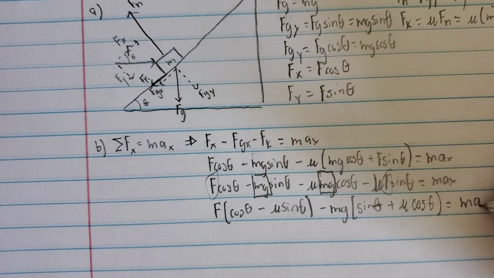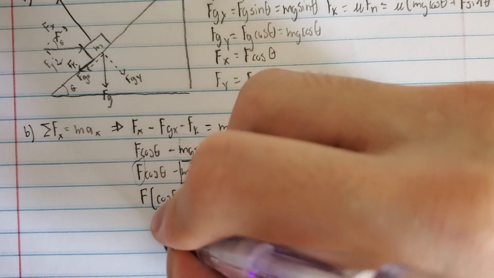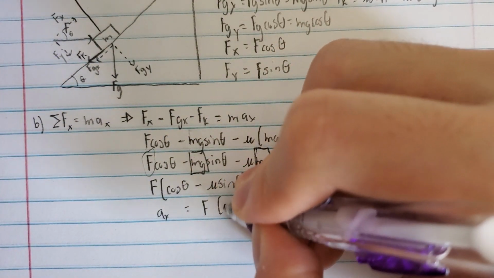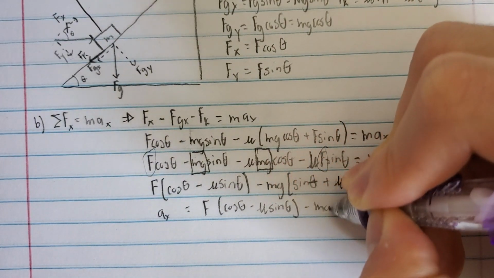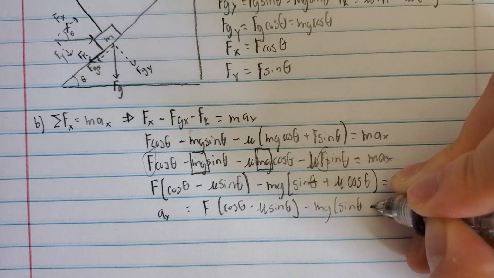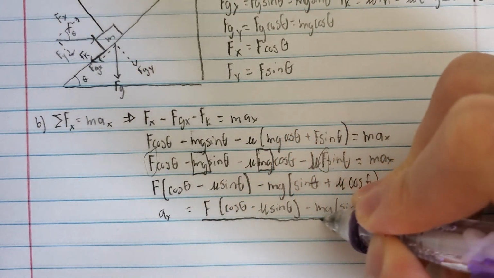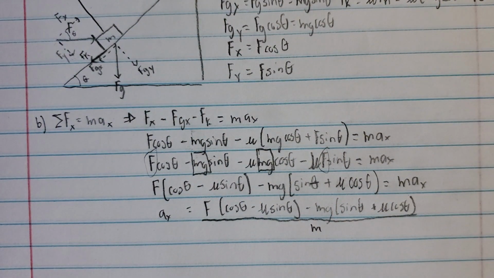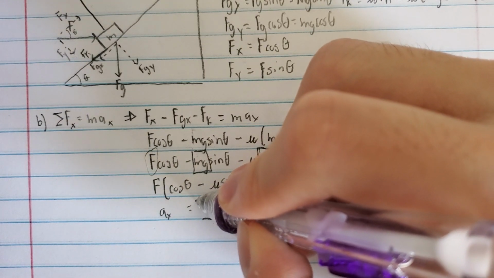That's still going to be max. So I was trying to solve for ax, so all I have to do is divide by m. So ax is going to be equal to all of this, divided by m. And that is it. This is my equation for acceleration.